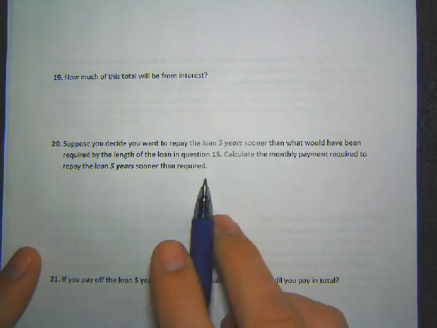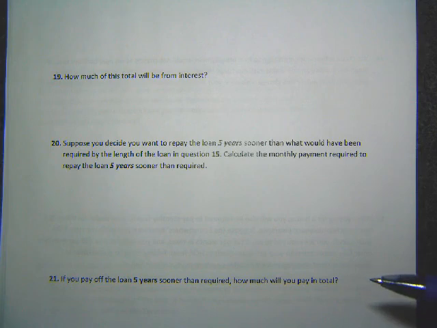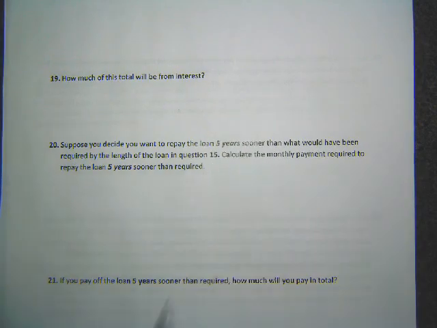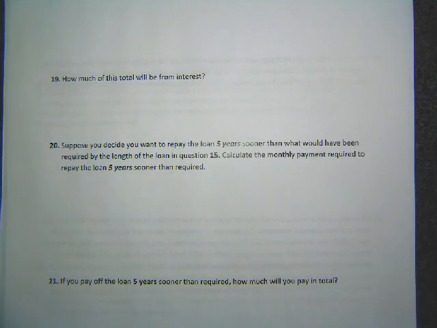Suppose you decide you want to repay the loan 5 years sooner. So instead of paying off in 30 years, you want to pay it in 25 years. Instead of paying in 15 years, you want to pay it in 10 years. You're going to pay it 5 years faster, no matter what your original term is. We're going to go back and recalculate what your payment would be. So instead of doing the payment for 15, we're going to take that same principal and same interest rate, but make the term shorter. How much would you have to pay each month to get that to happen?